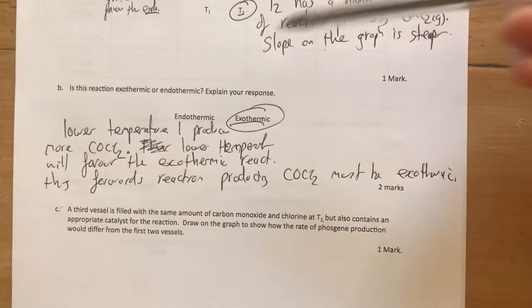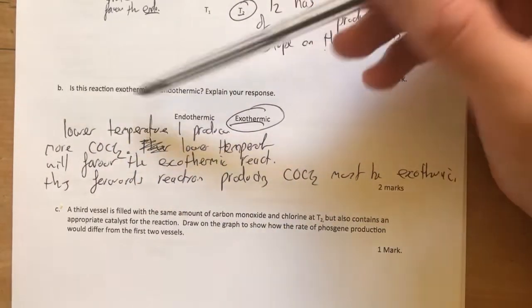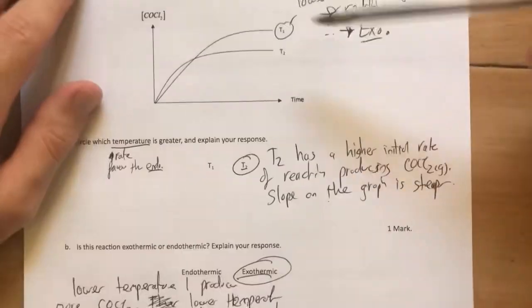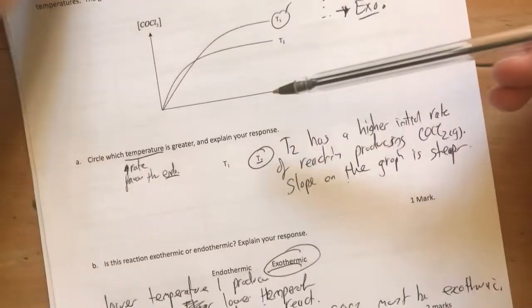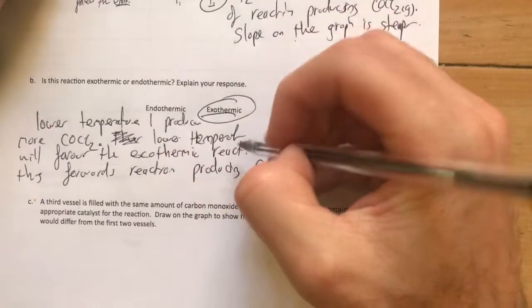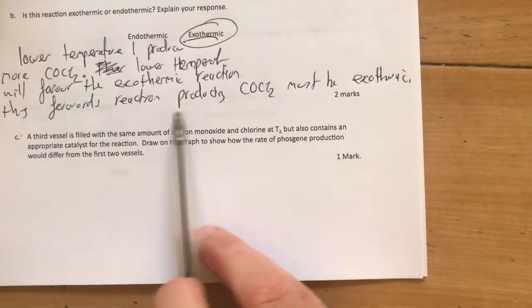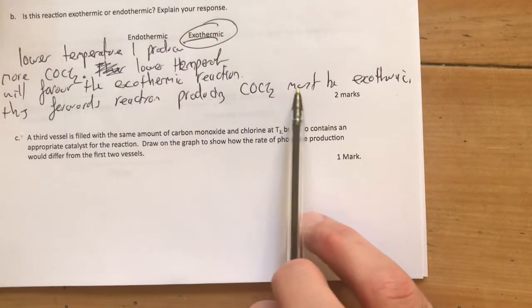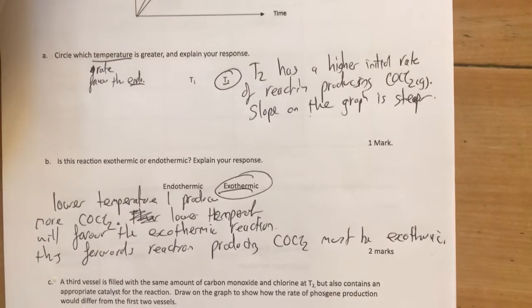Okay, so at a lower temperature, I produce more COCl2 because that's just straight from my graph. I know that a lower temperature will favour the exothermic reaction. I'll read through it again. And so the forwards reaction producing COCl2 must be exothermic. And therefore I've got my response there.